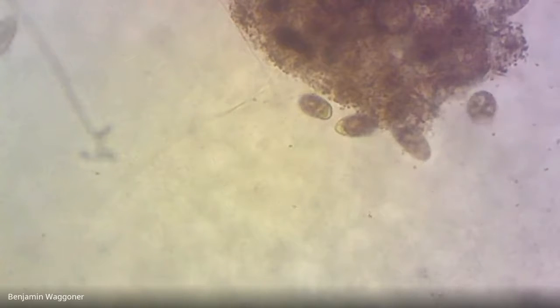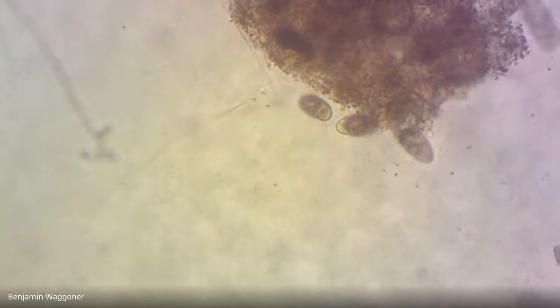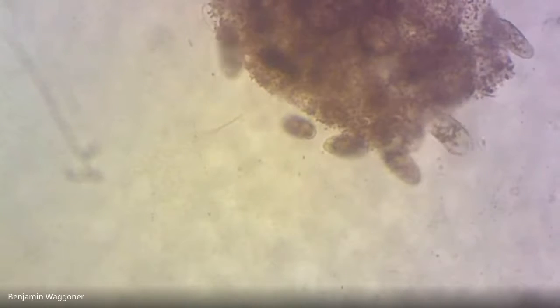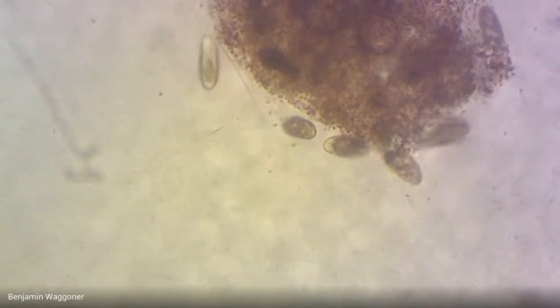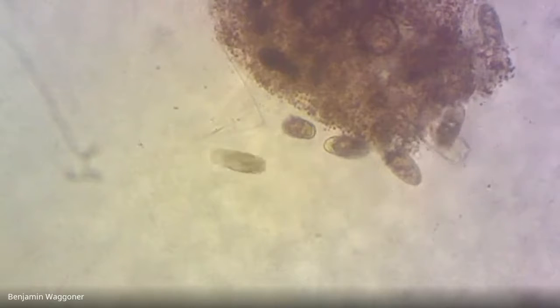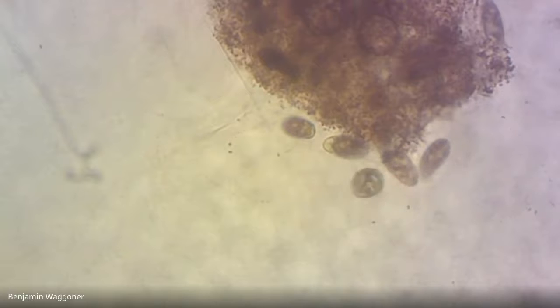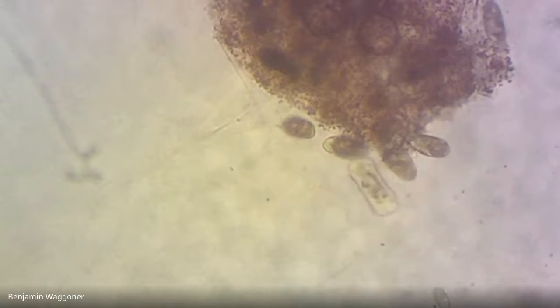Here, I tell you, let me see if I can. Realistically, I probably can't. I was going to try to take a still picture, but how fast this guy's moving, it might just be a blur. Yeah, looking at live ciliates is going to be tricky without a means of slowing them down. And unfortunately, we don't really have that.